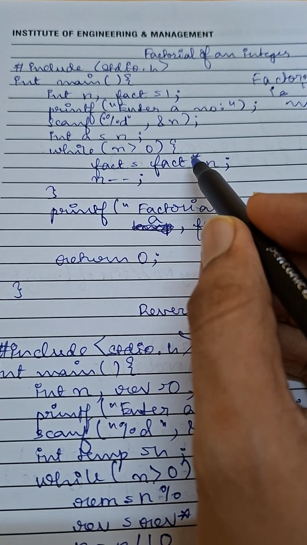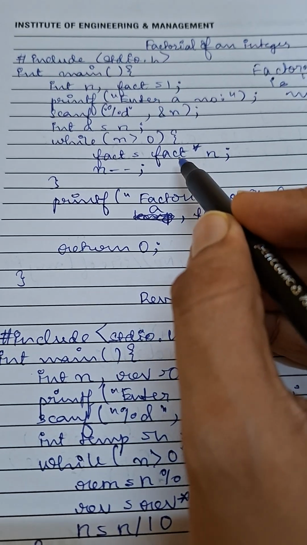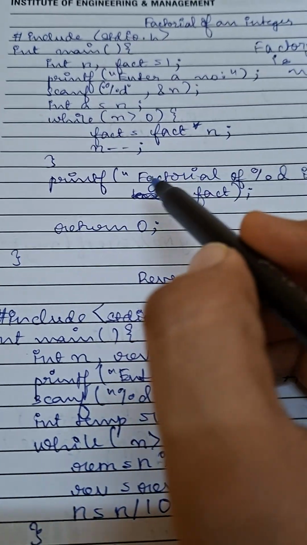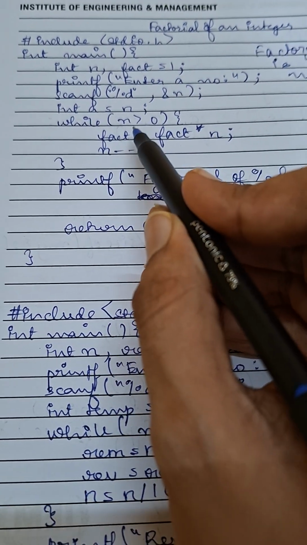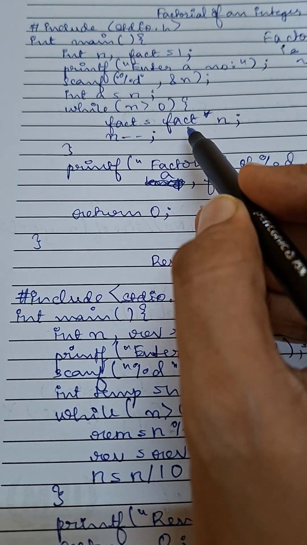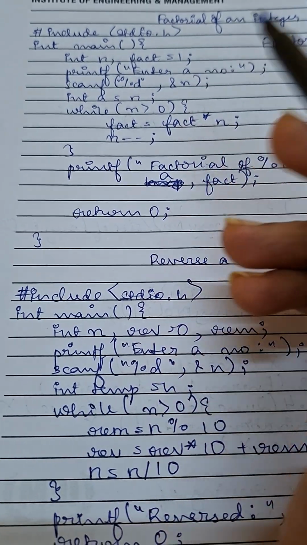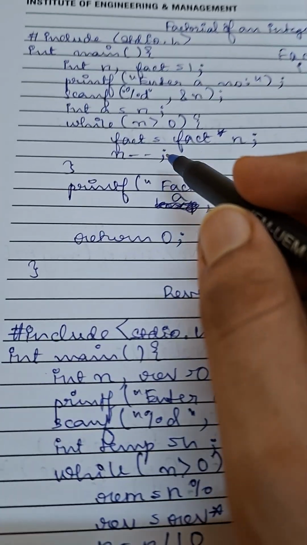So here in each iteration we multiply n with the factorial, the one we had initialized as 1. It will come as 1, 2, 3, 4, and it will get multiplied like 1 into 2 into 3 into 4, up to the value of n.